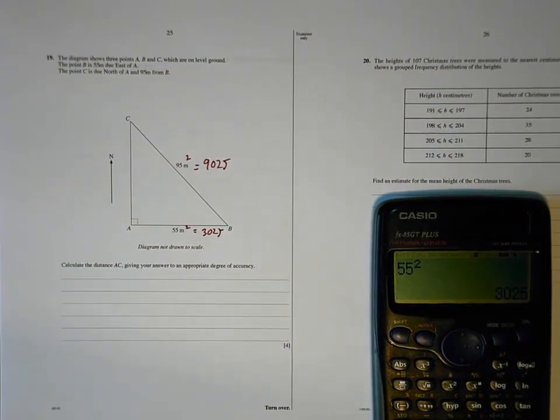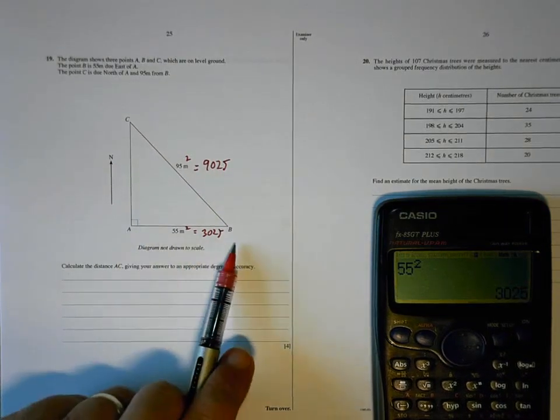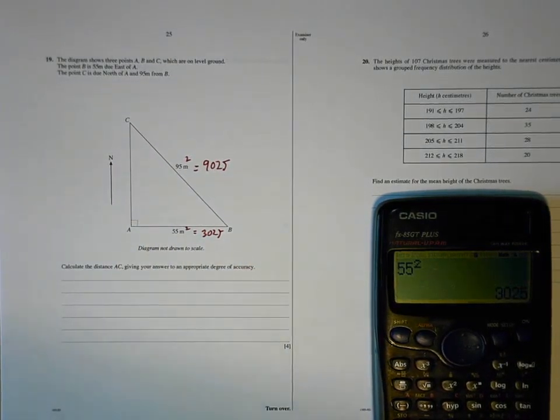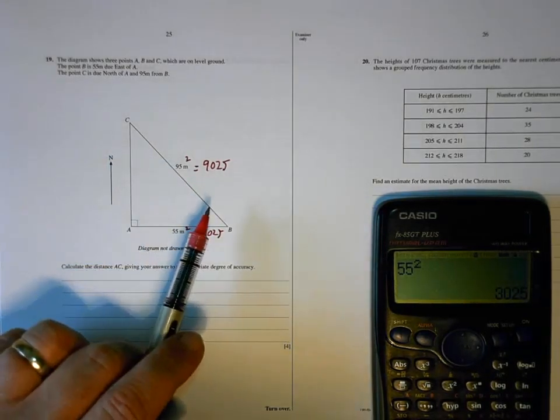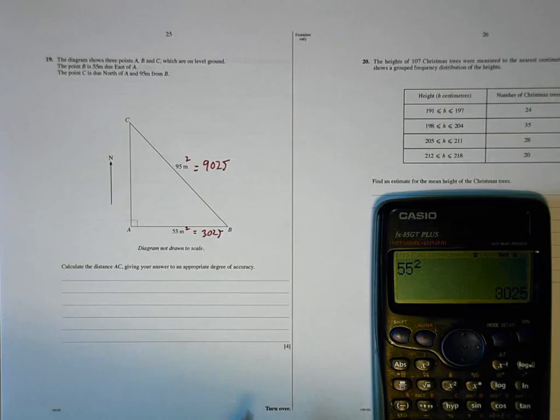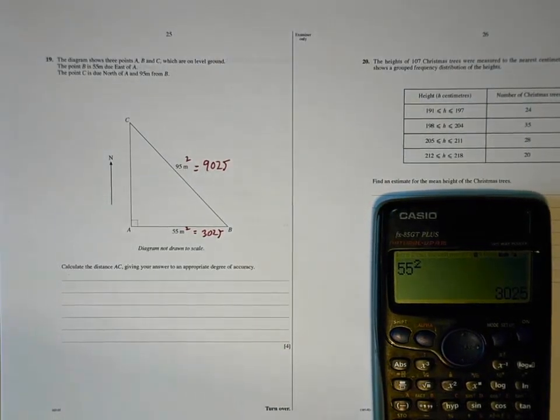Let's have a look at the context. The diagram shows 3 points, A, B and C, which are on level ground. Point B is 55 meters due east of A. So there's A, north, east, 55 meters. The point C is due north and A is 95 meters from B. Calculate the distance of AC, giving your answer to an appropriate degree of accuracy.